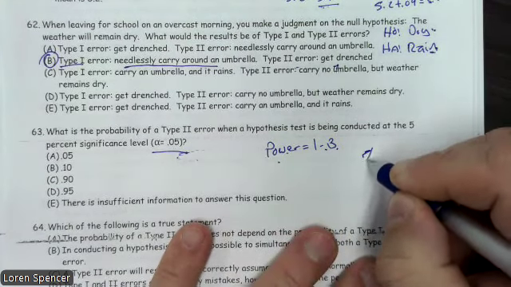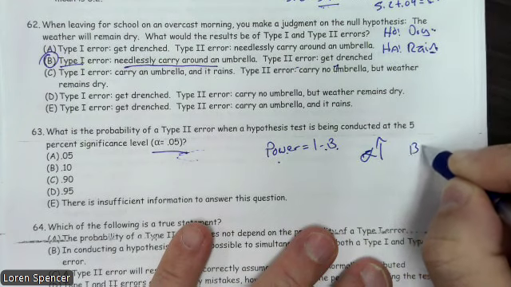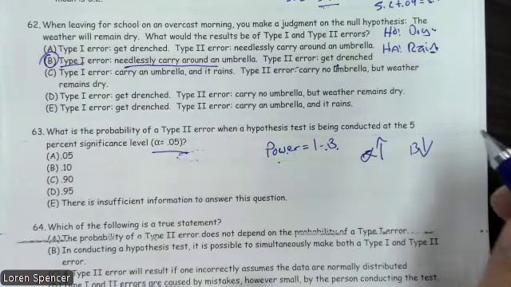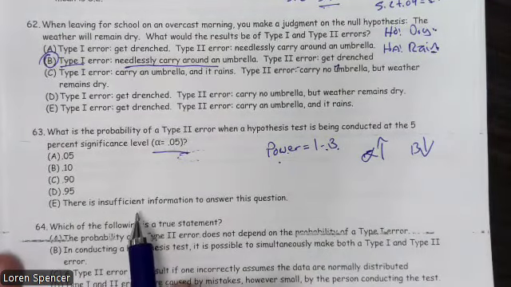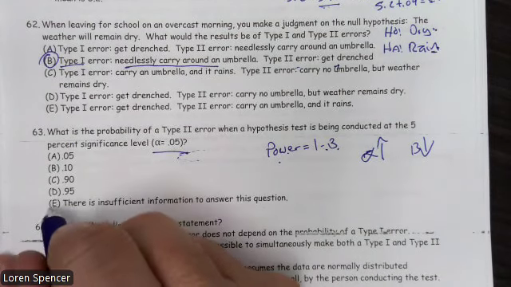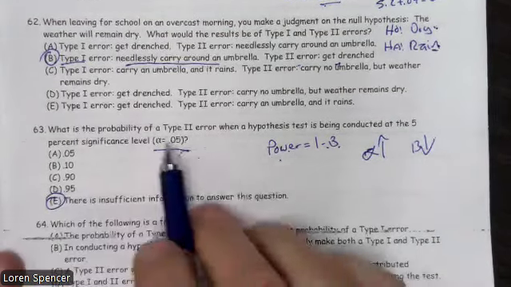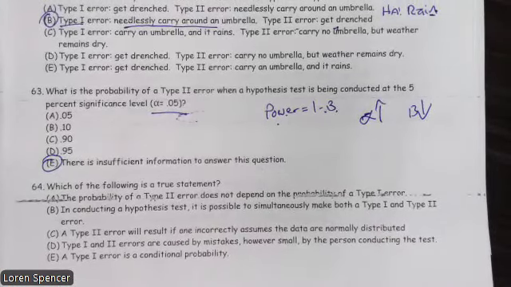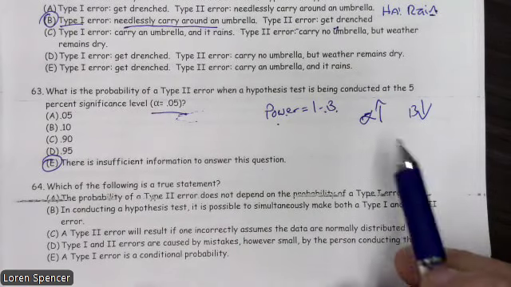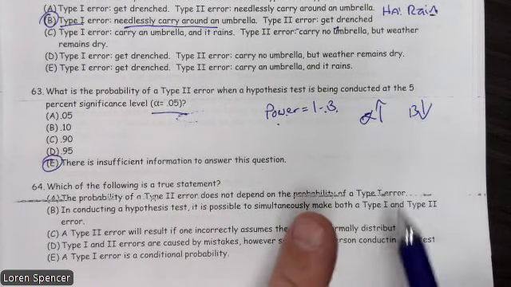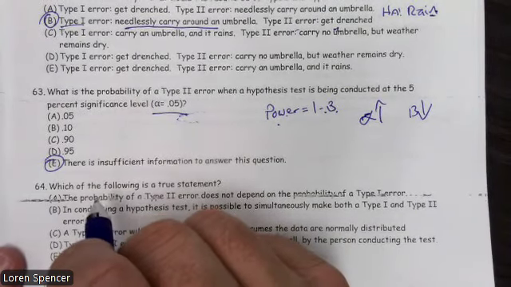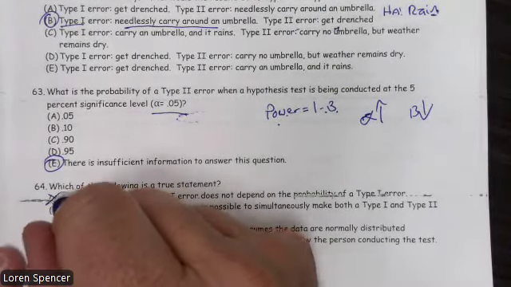As alpha goes up, beta goes down, but I can't calculate that. All right. So there's insufficient information. I don't have enough to be able to calculate it. Can't calculate it directly. Which of the following is a true statement? The probability of a type 2 error does not depend on the probability of a type 1 error. No, it's just what I said above. They are related. As one goes up, the other goes down. So that's false. That takes care of A is wrong.